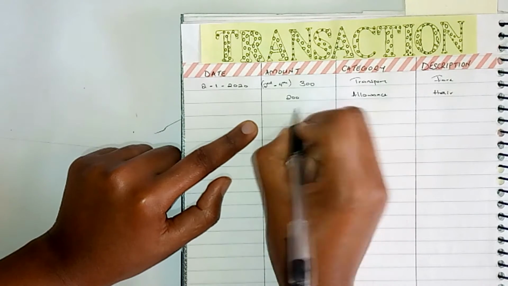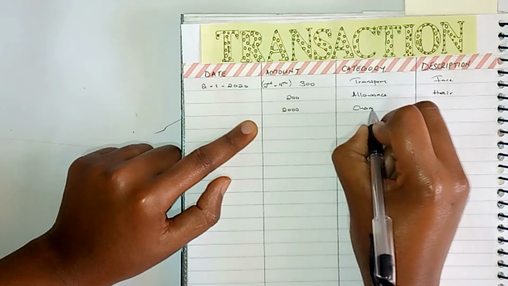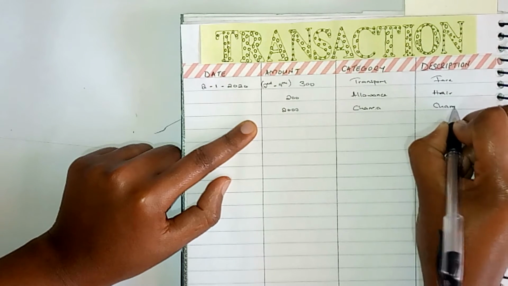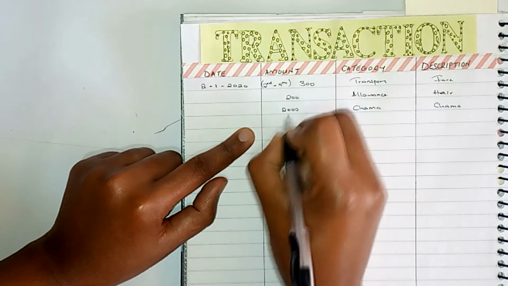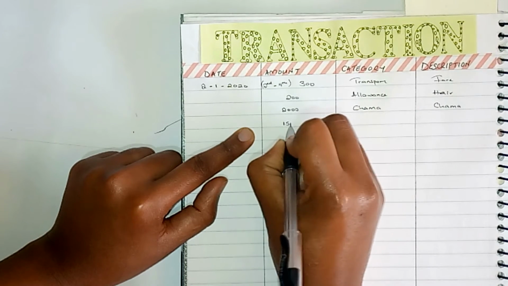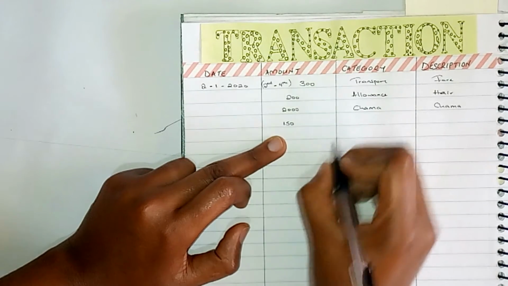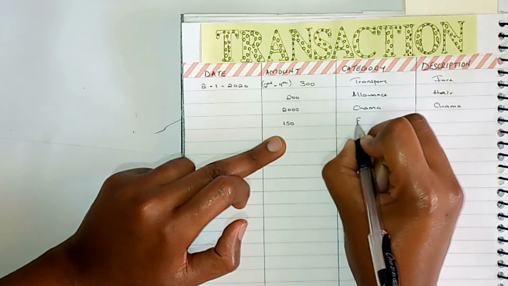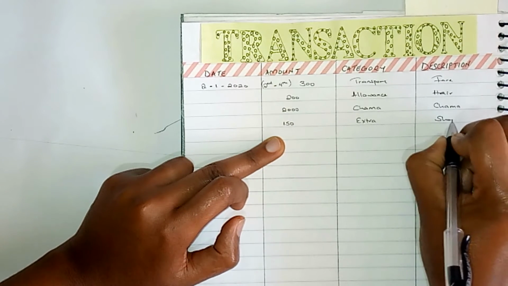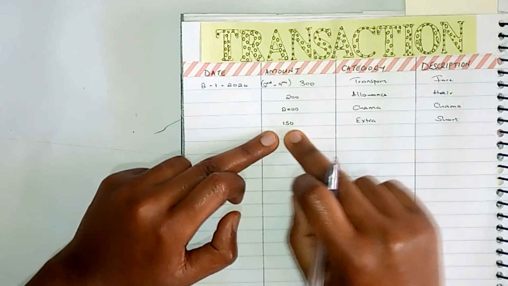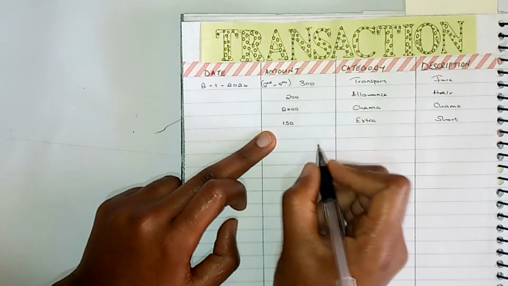On the same day I used up 2,000 shillings. The category was chama. I paid my first chama on the 2nd. Then on the same day I used some money from my extra envelope. If you watched my cash in envelopes video, I explained what that is for. I used 150 shillings, the category was extra envelope, and the description was that I had a short at work. We deal with money, so I had a short of 150 shillings, which I was able to recover afterwards.